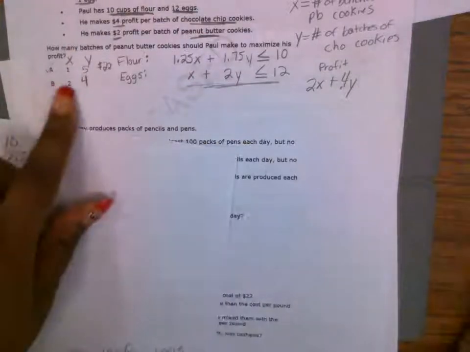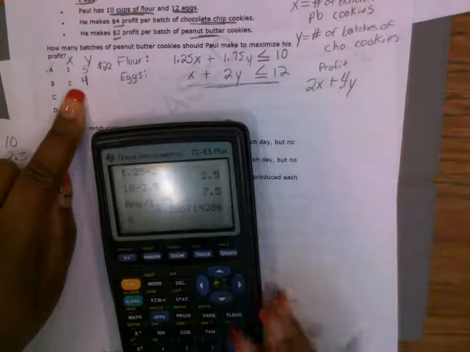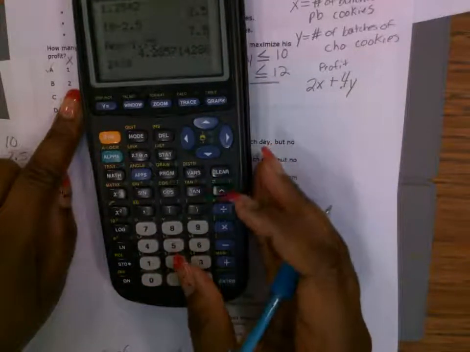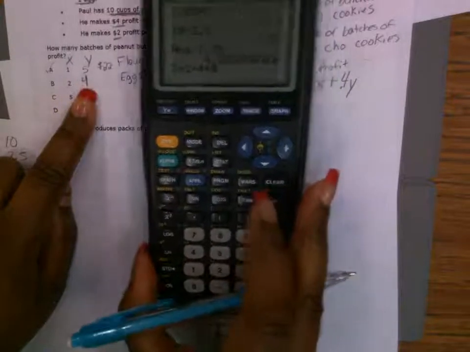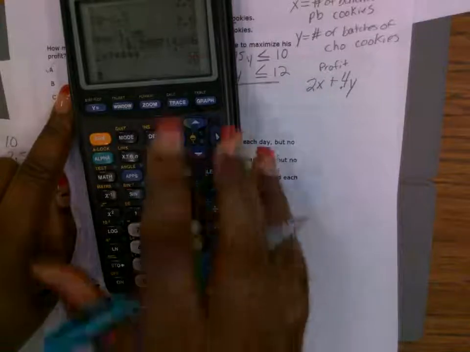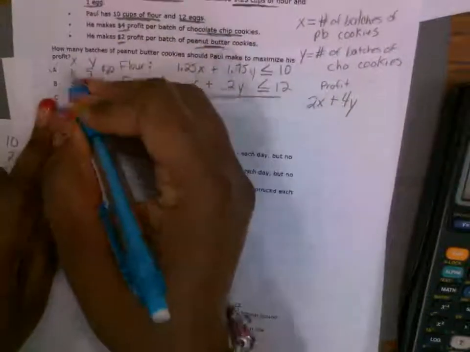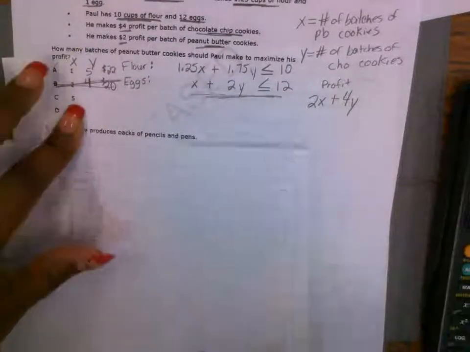All right, so now let's plug this in to see how much profit this is going to be. So this is 2 times 2 plus 4 times the 4. And that gives you $20 profit here. So it's $20 for this one. So far, A has a bigger profit. So let's do 5, okay?